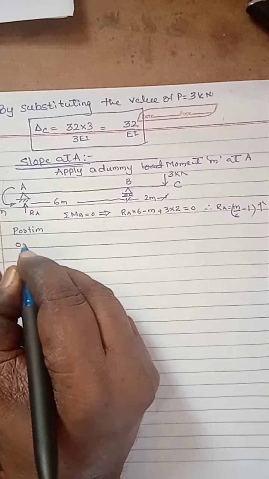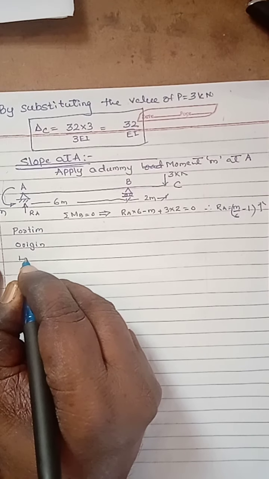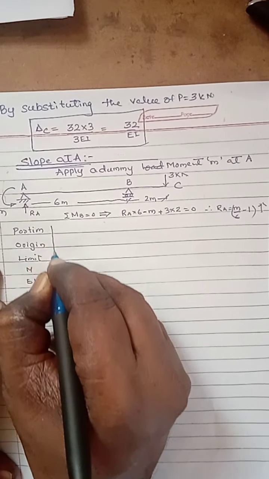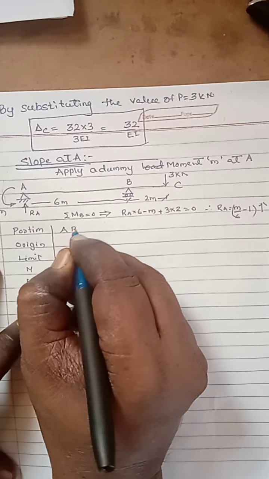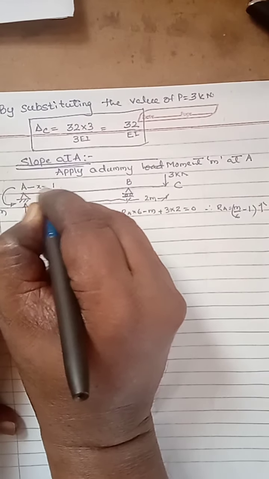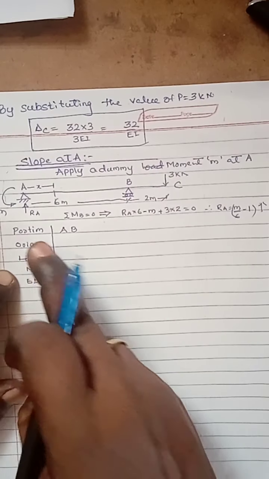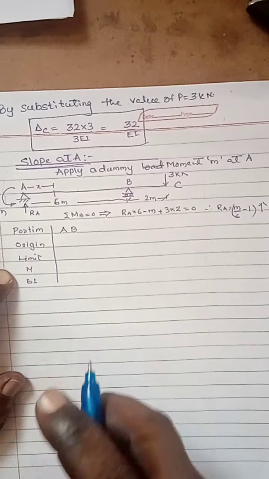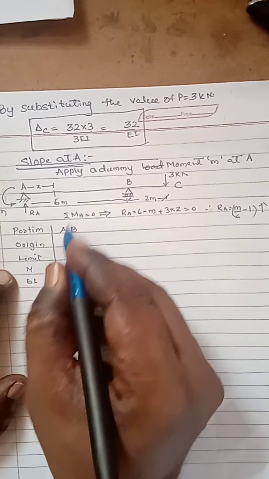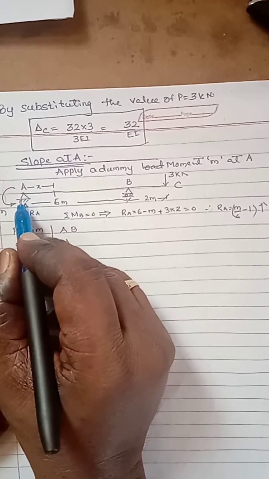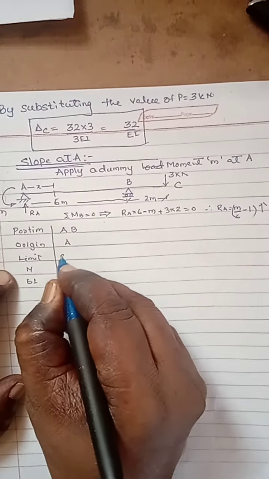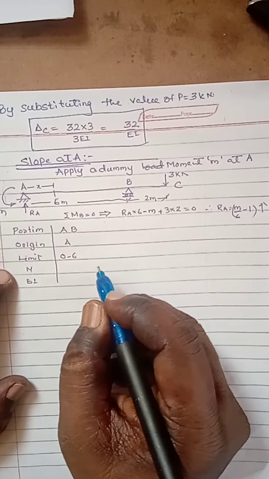If you consider the first portion A to B, consider a section at a distance of x from A. If you consider the left portion, there are two forces, one is Ra and one is M, and the origin is A. The limits of integration, x is the variable, it varies from 0 at A and 6 meter at B, hence the limits are 0 to 6.